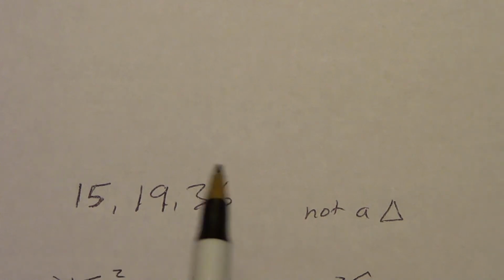It's a little bit of a trick question, but don't be surprised if you see it in your homework or maybe on a quiz or a test. All right?